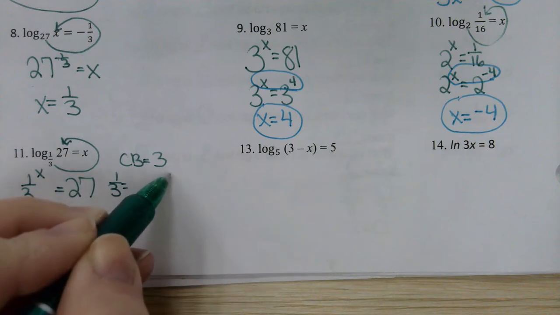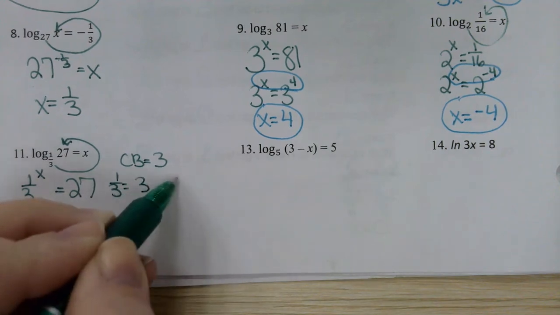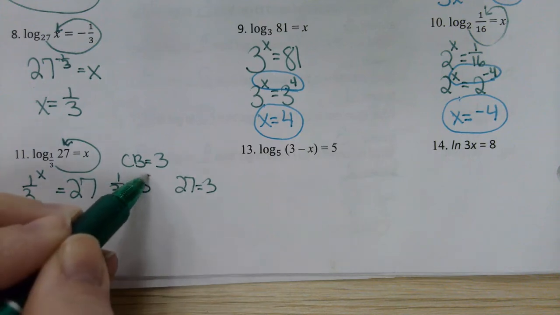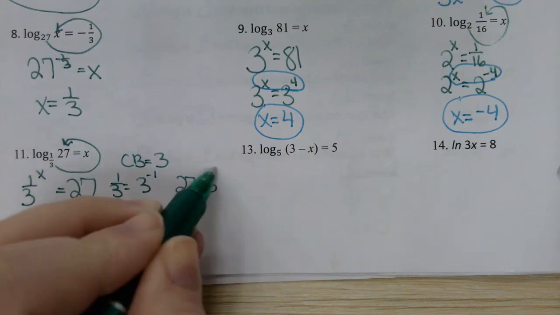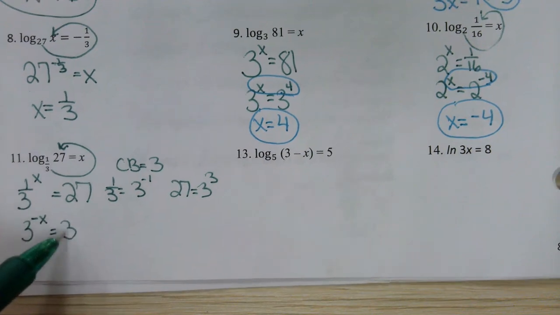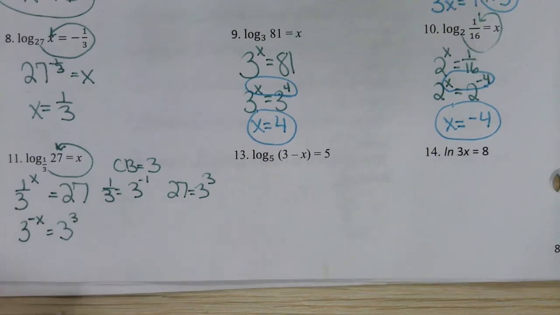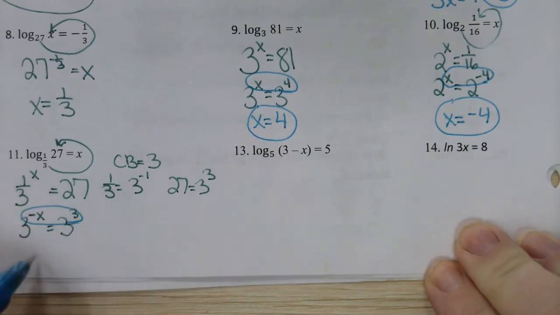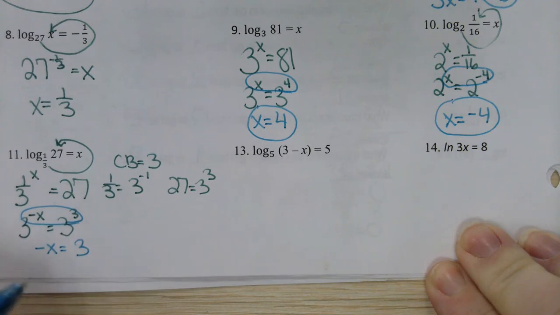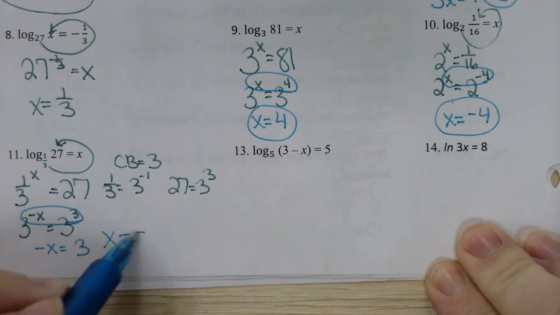I have to switch 1/3 to a base of 3 and 27 to a base of 3. 1/3 would be 3 to the negative 1, and 27 would be 3 to the 3rd. So I'll replace my 1/3 with 3 to the negative 1 times x, and 27 with 3 to the 3rd. The bases are now the same. I can set the exponents equal to each other. Negative x equals 3. Divide by negative 1 on both sides, and we get that x equals negative 3.